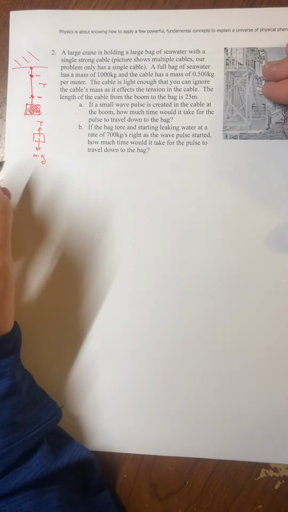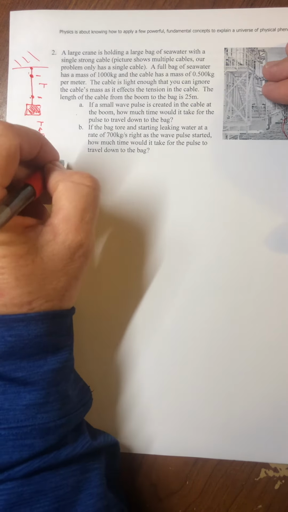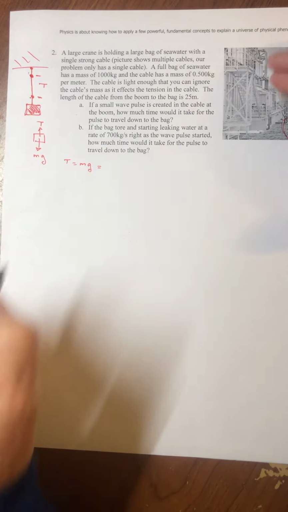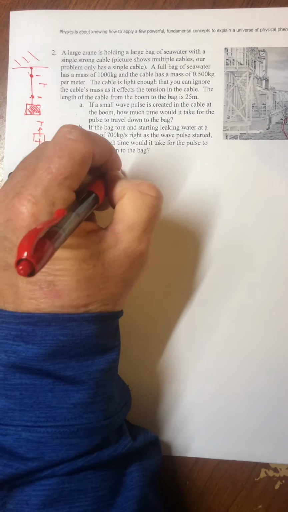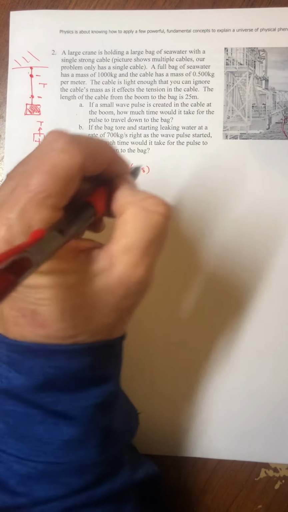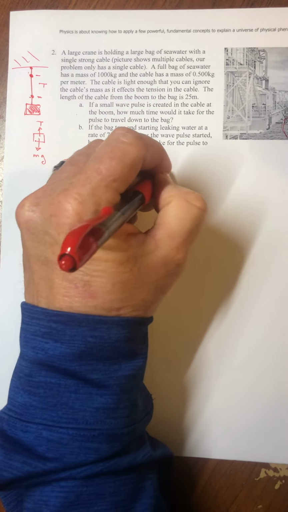And the sum of those 2 has to equal 0. And so the tension is equal to the load only. And that, of course, is 1,000 kilograms times 9.8, which makes 9,800 newtons for the tension.